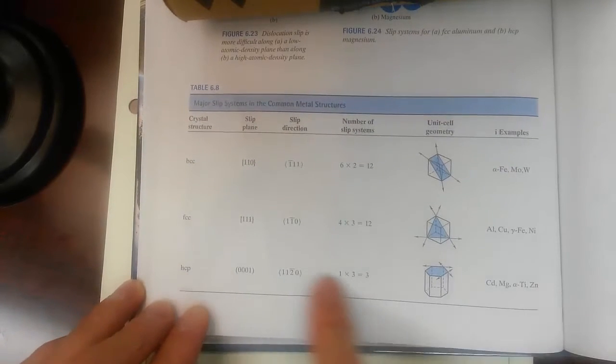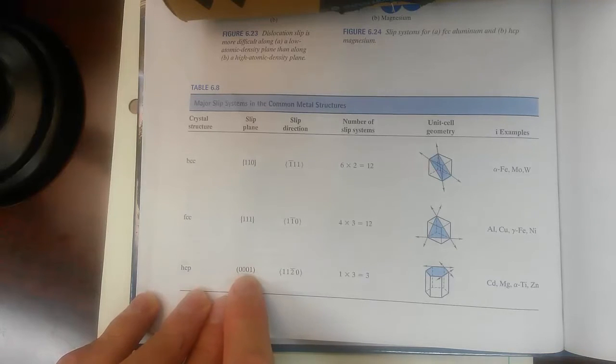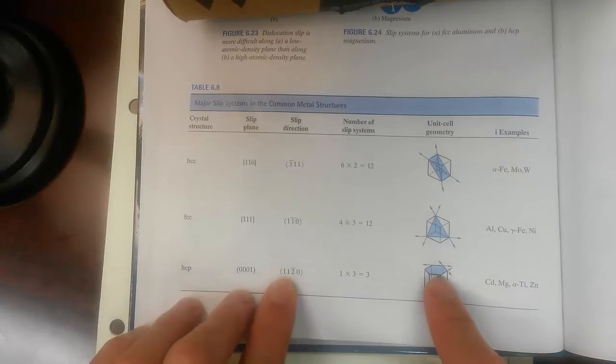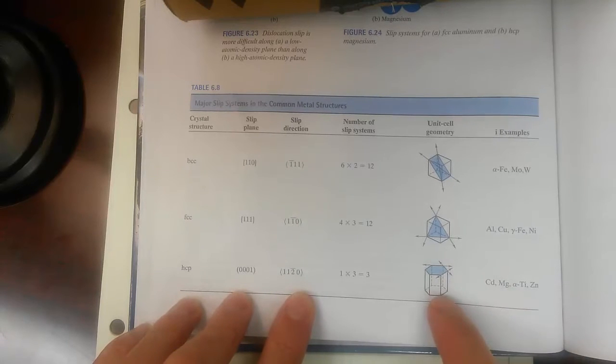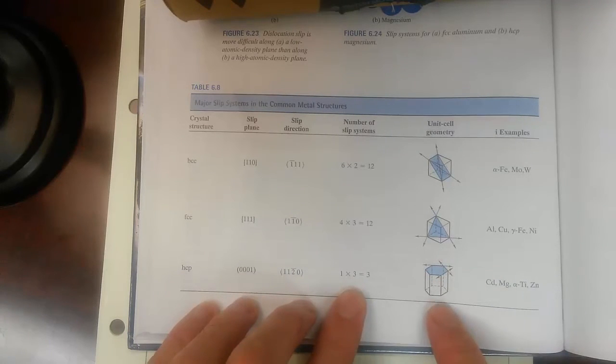Now, in the hexagonal close-packed, the slip plane is the base plane, 0, 0, 0, 1. And the directions are the edges of the hexagons, which are 1, 1, 2 bar 0. Now, there is a top plane and a bottom plane, but those are parallel, so there's really only one slip plane in HCP, each with 3 non-parallel directions. So that means there's only a total of 3 slip systems in HCP.